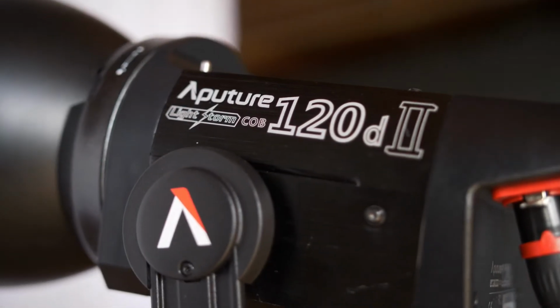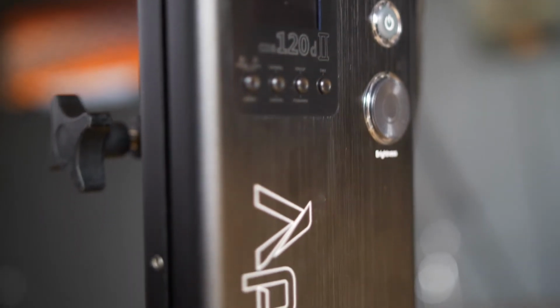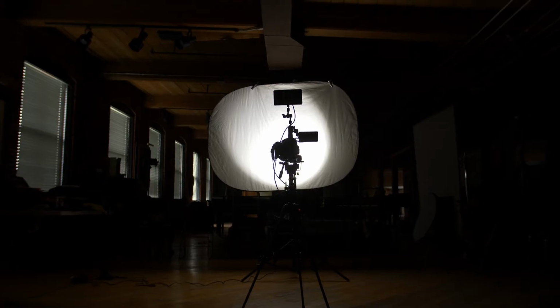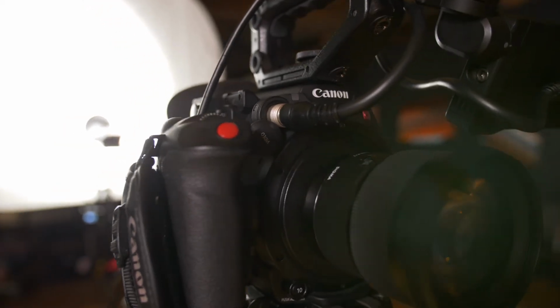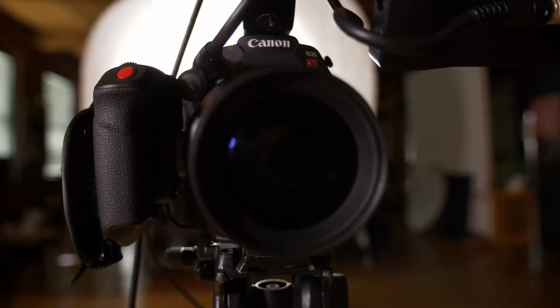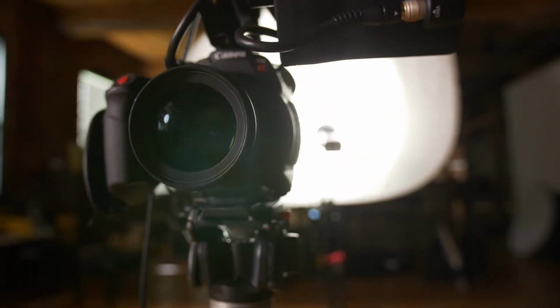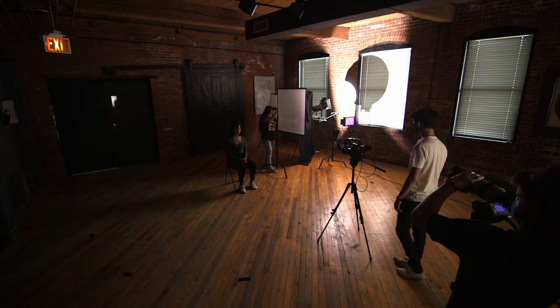Right above our camera is our fill light, which is an Aperture 120D shining straight into our bounce. Our camera will be the C200 with a Sigma 50mm, which is placed directly in front of our subject. The camera and the fill light will be remaining stationary for the whole video as our constants, with the key light as our variable.